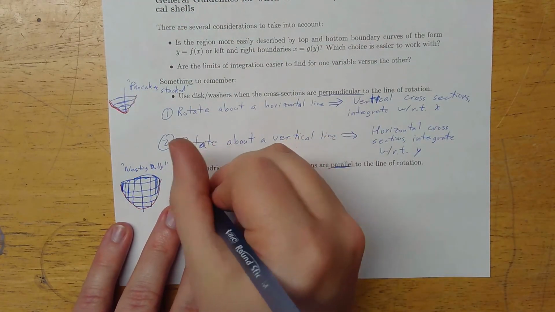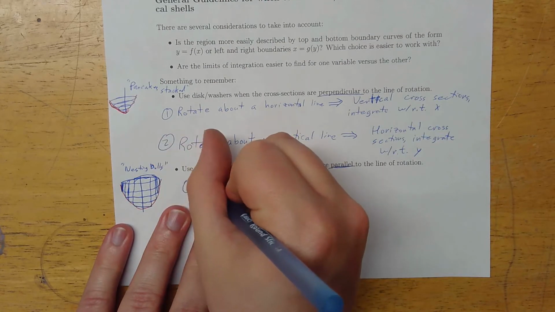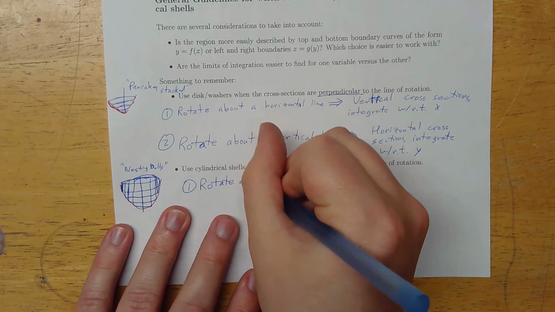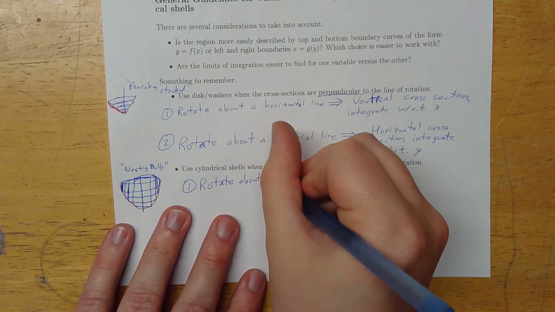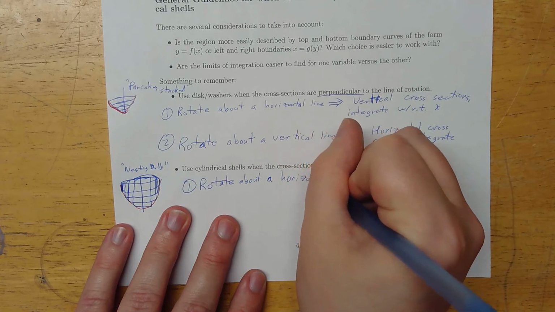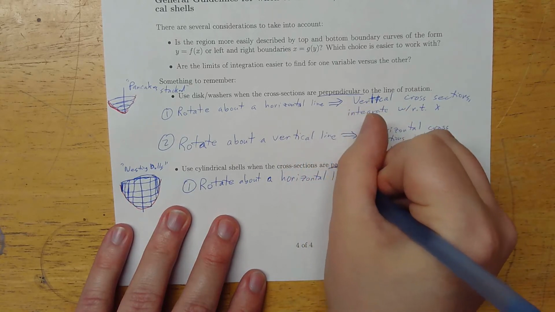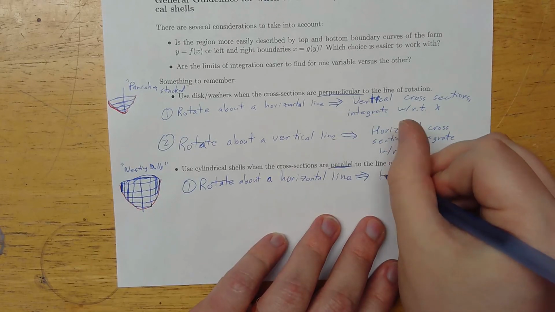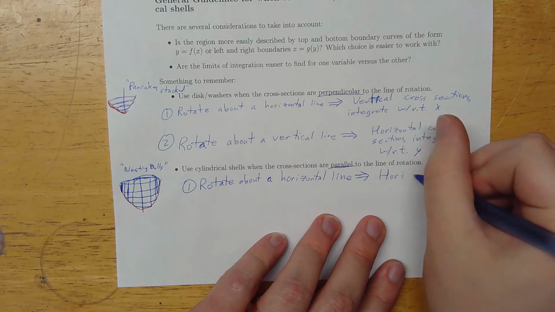Here, if we want to go ahead and use cylindrical shells and rotate about a horizontal line, then here what we're doing is we're looking at horizontal cross sections.